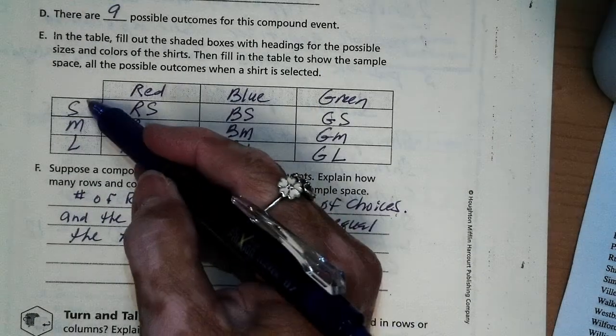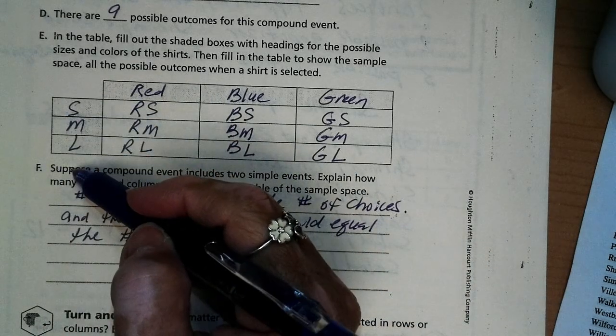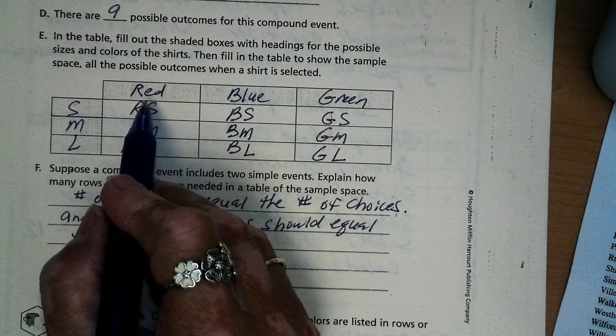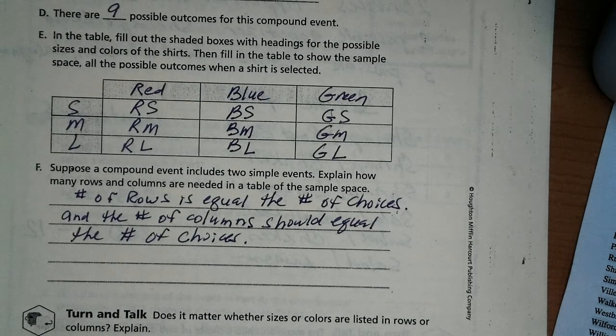Because that's kind of what we did here, right? So this is a simple event. What's the chance of getting a small? Well, it would be 1 out of 3. This is a simple event. What's the chance of getting a red? 1 out of 3. But when we put them together, it's considered to be a compound event.